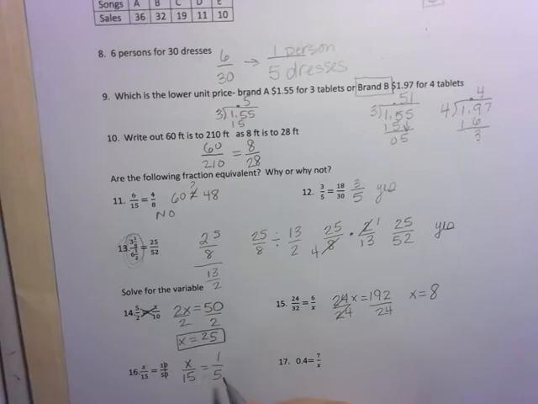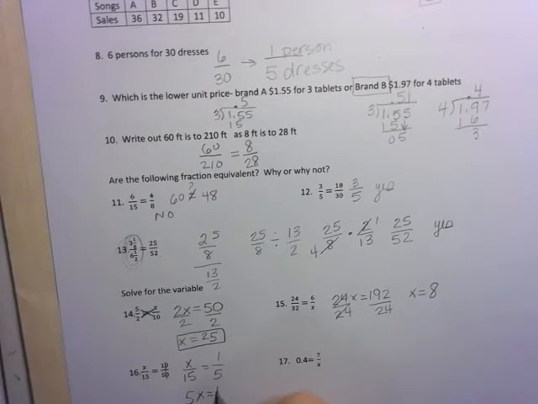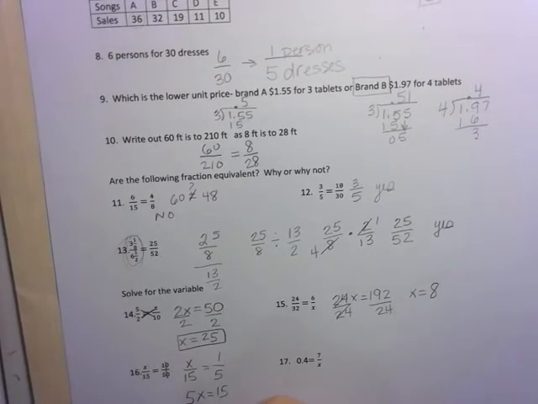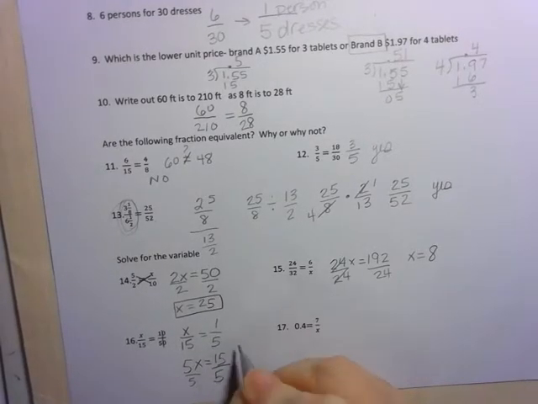So now when I do my cross products, I get 5x equals 15. Divide both sides by 5. X equals 3.